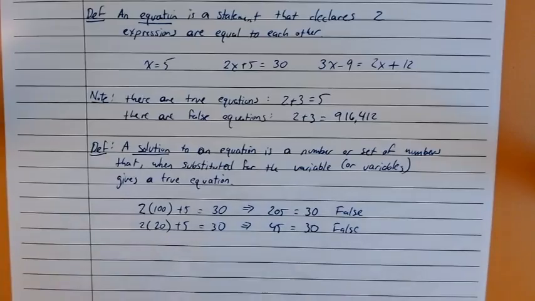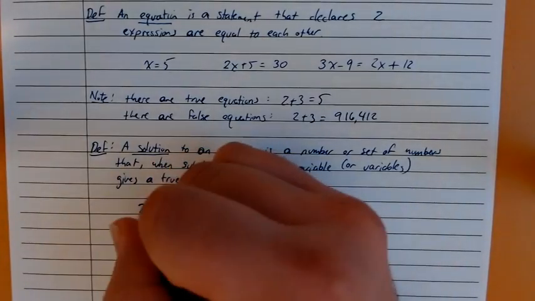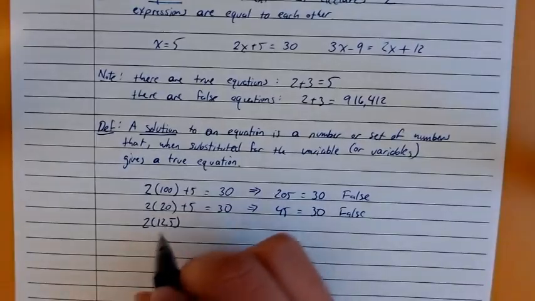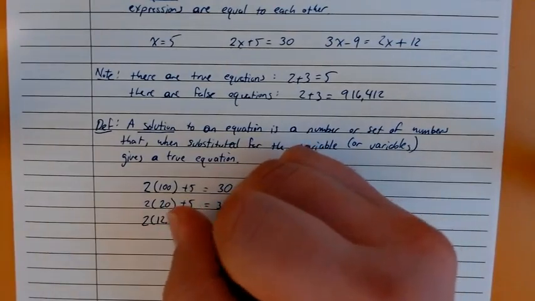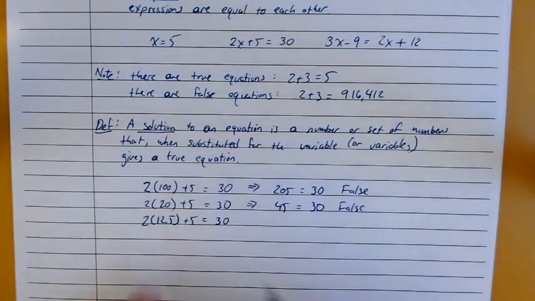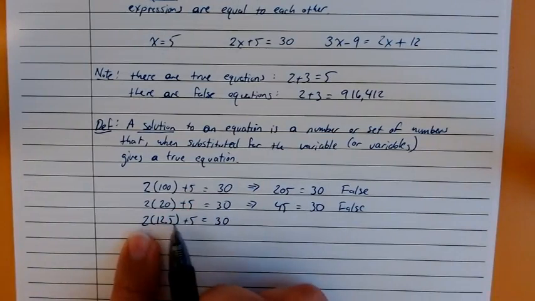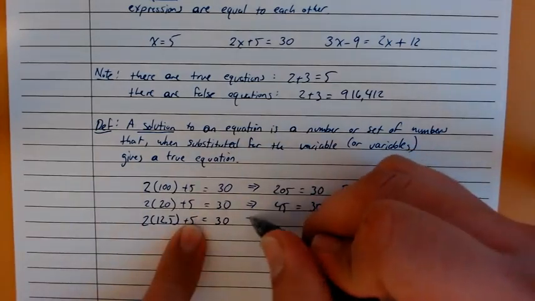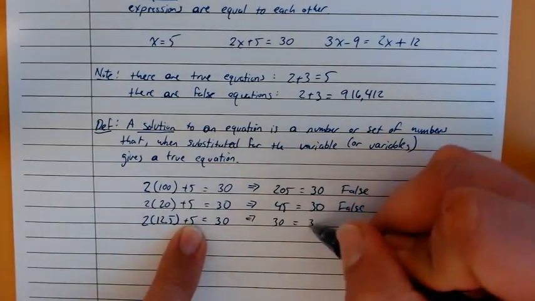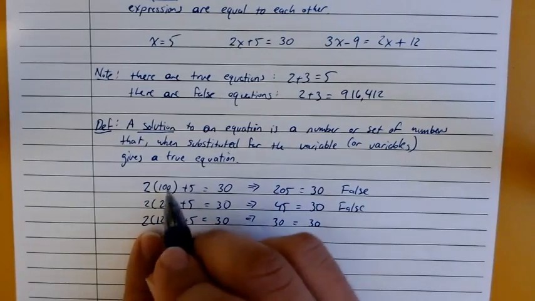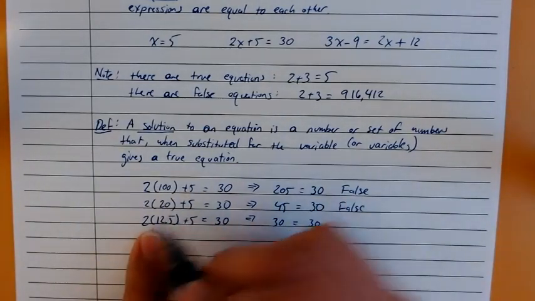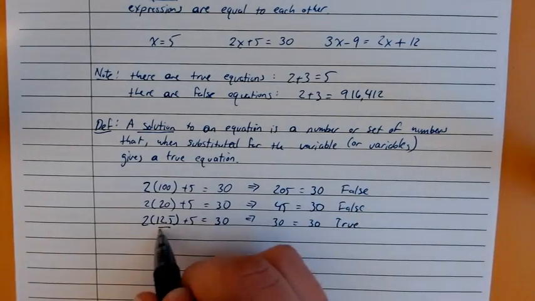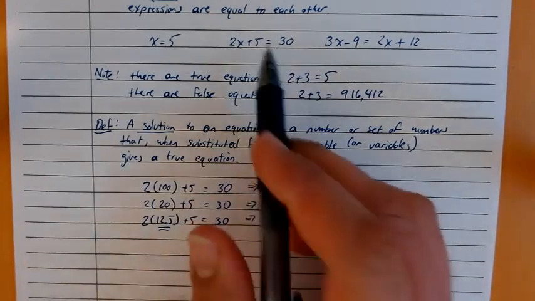However, notice what happens if I plug in the number 12.5. Or I could say 12 and a half, or any way I want to say it. I'm going to say 12.5 for now. Well, let's see. Order of operations, I multiply first. So 12.5 times 2 is 25. 25 plus 5 is 30. And notice, plugging in most numbers gives me a false statement, but that number in particular gives me a true equation. Because of that, we can say that 12.5 is a solution to this equation.